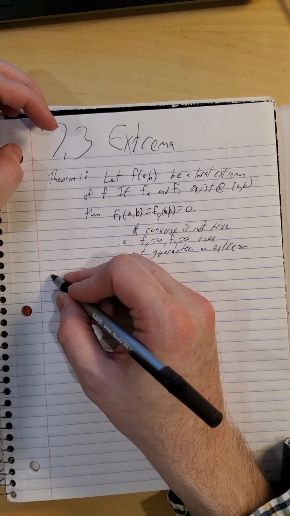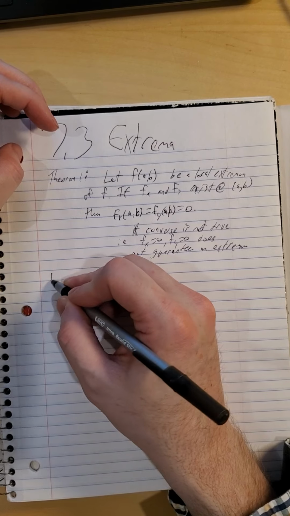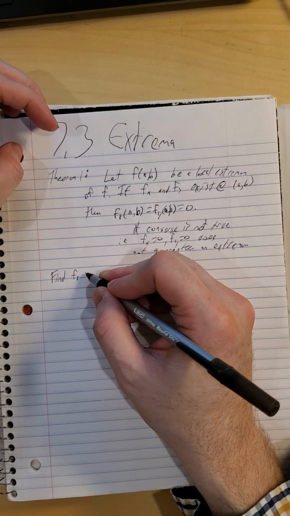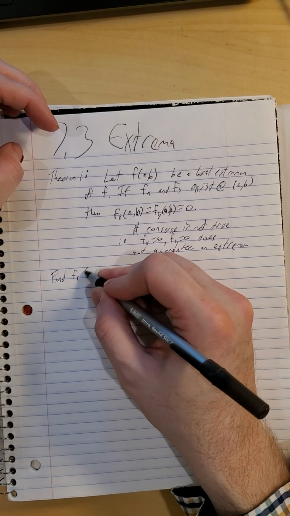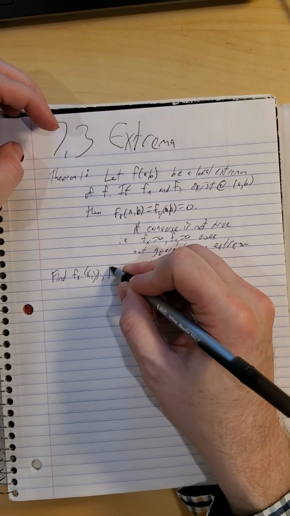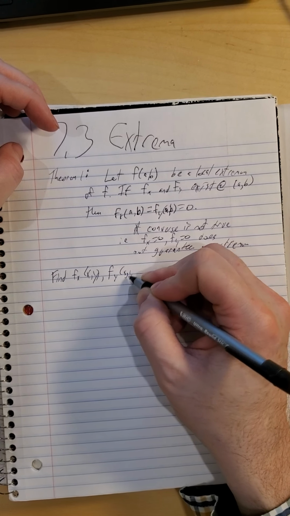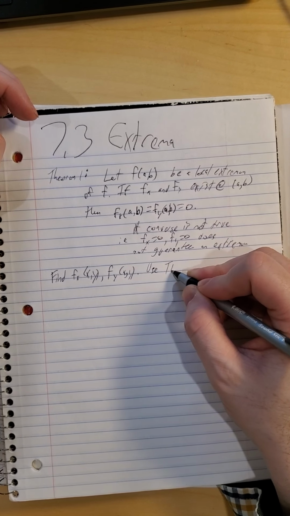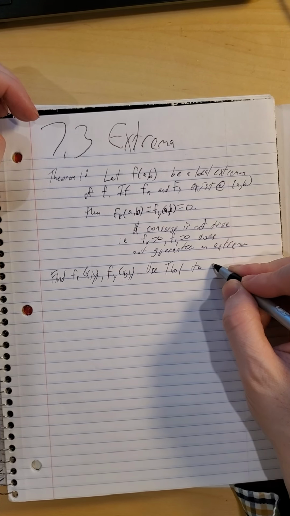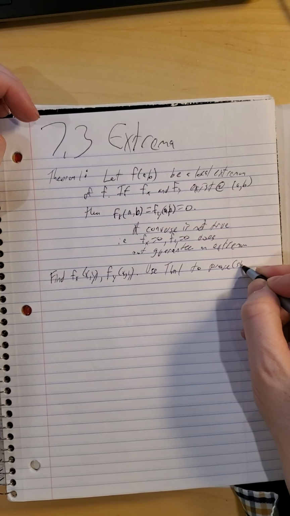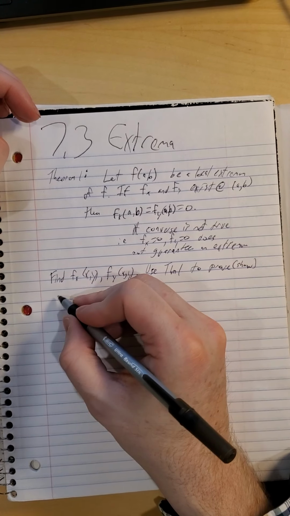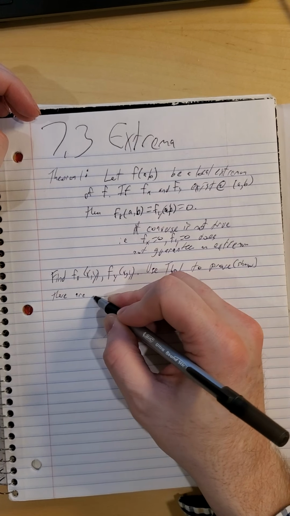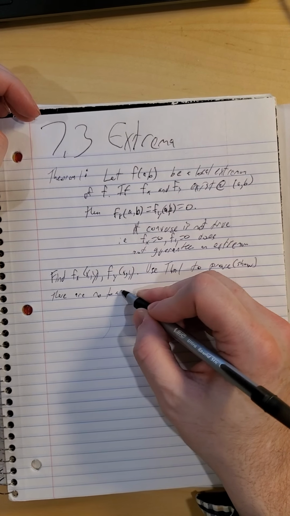So let's start with this. We're going to find the partial of f with respect to variable x, and the partial with respect to y, and we're going to use theorem 1 to prove, sometimes they'll say show, there are no local extrema.